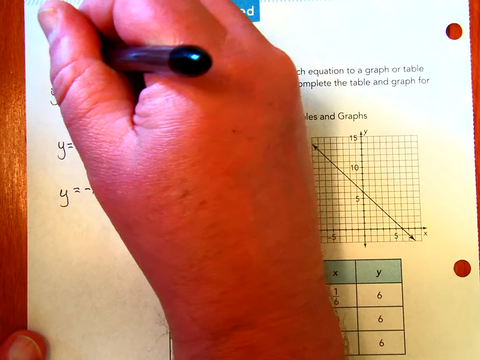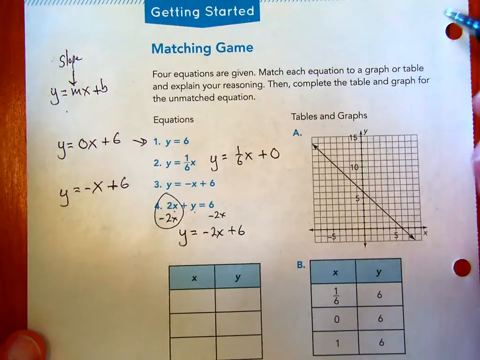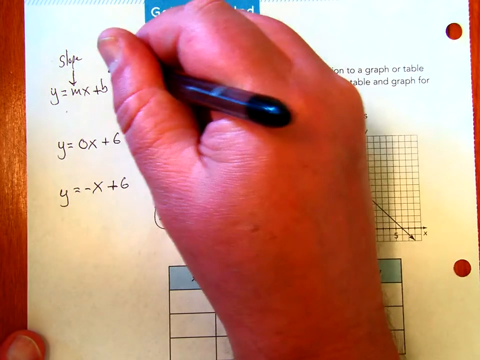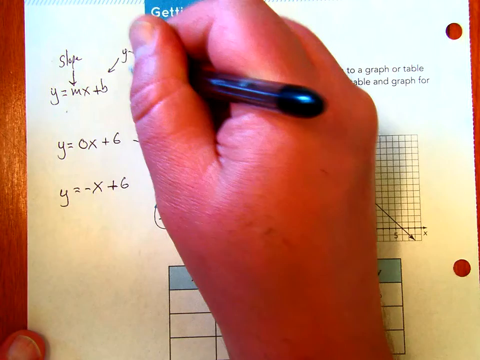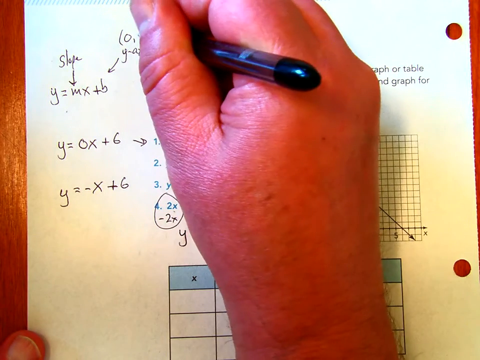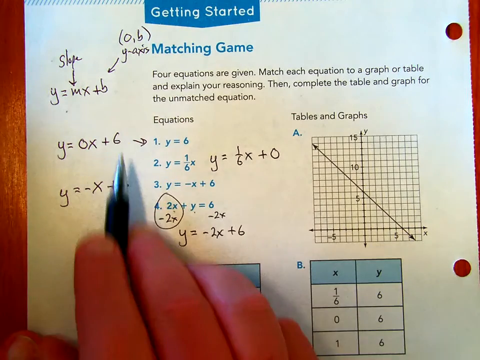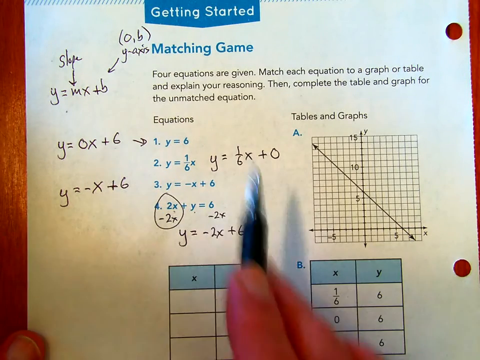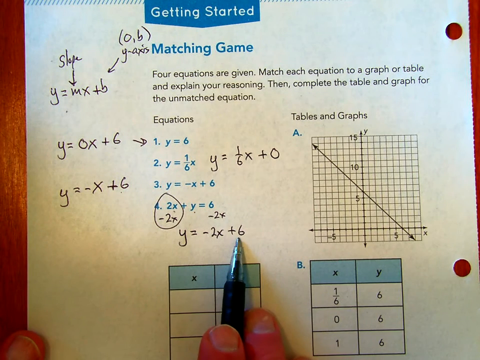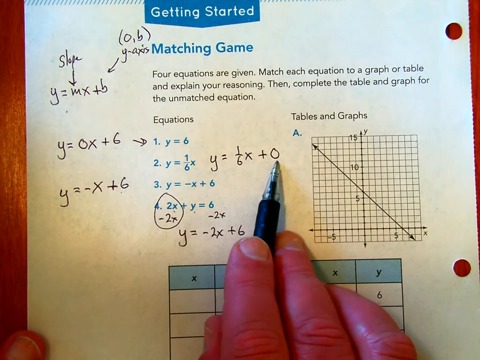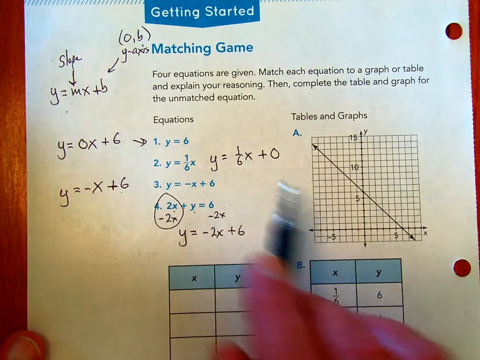There's my slope. There's my y-intercept, or my y-axis. So when x is 0, y is b. When x is 0 on this, y is 6. When x is 0, y is 6. When x is 0, y is 6. On this one, when x is 0, y is also 0. So this one is going to go through the origin.